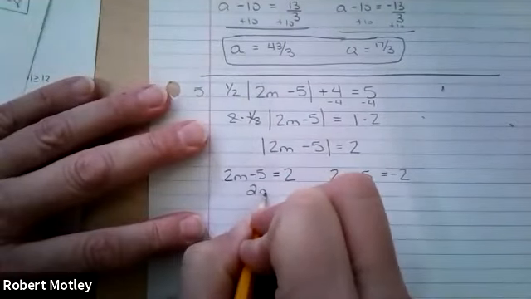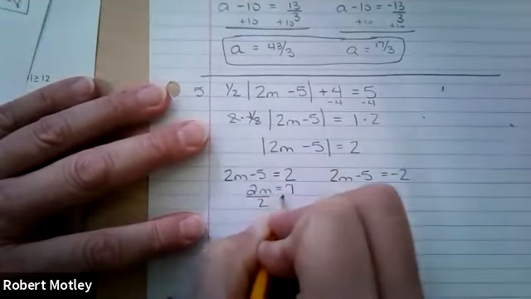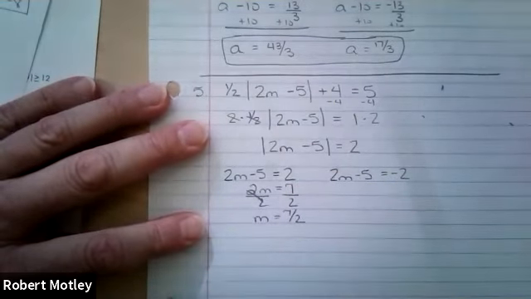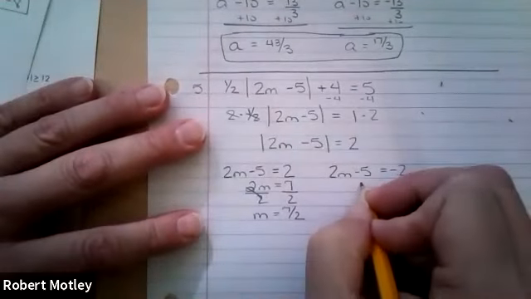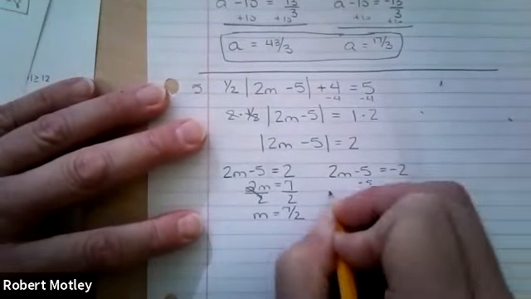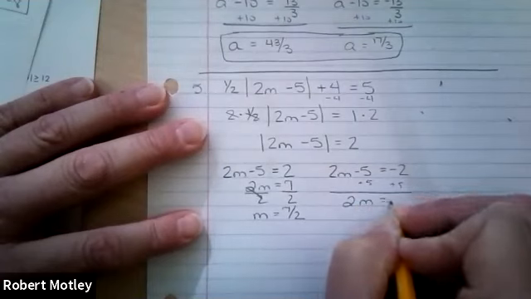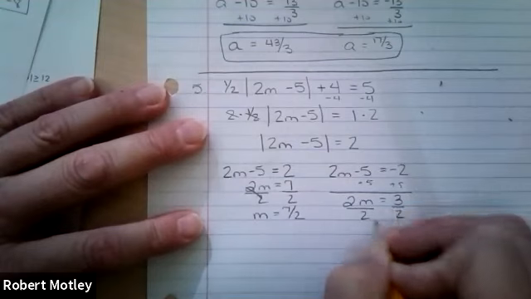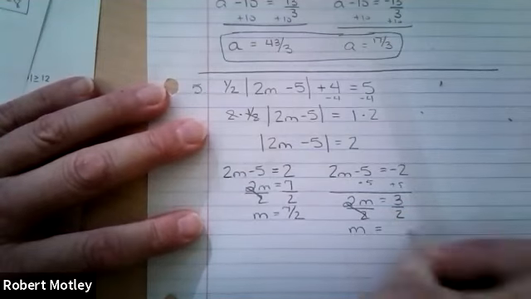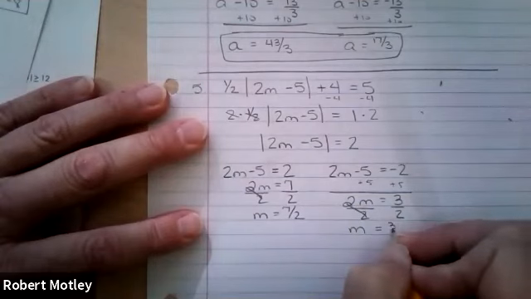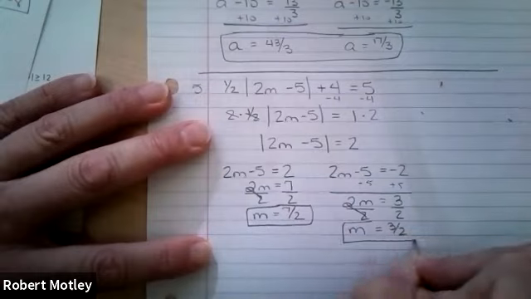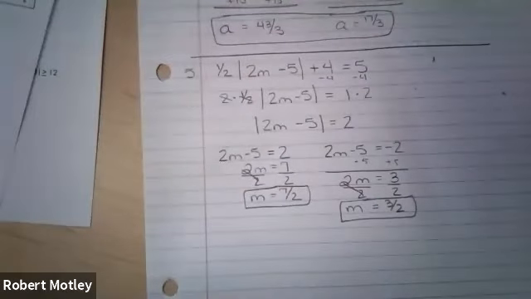So if I add the 5 over, 2m equals 7, divide by 2, and m is going to be 7/2. And then over here, if I add my 5 over, I get 2m is equal to 3. And then if I divide by 2, m is going to be 3/2. So what are my answers? 7/2 and 3/2.